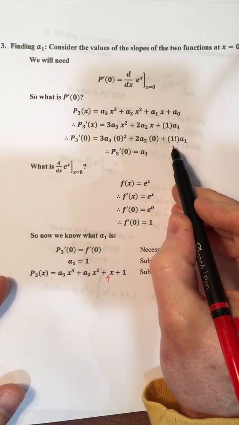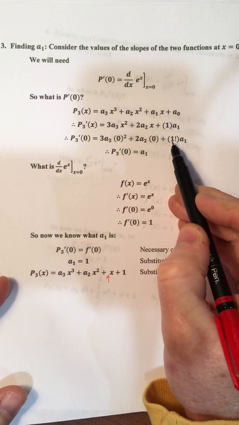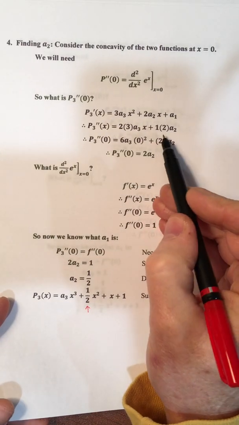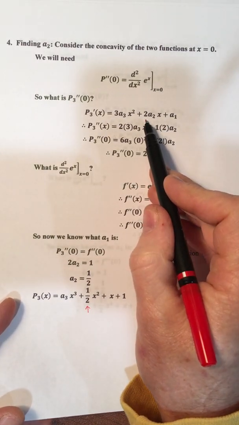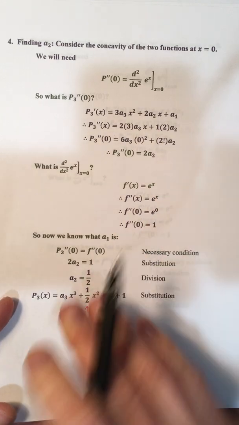Here I took the first derivative, so when I take the derivative of x, I just get a 1, which is the same as 1 factorial. Here I took the second derivative, so when I took the first derivative, I got a 2. When I took the second derivative, I got a 1. 1 times 2 is 2 factorial.